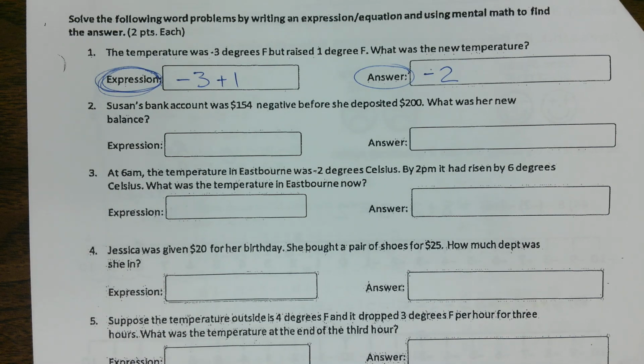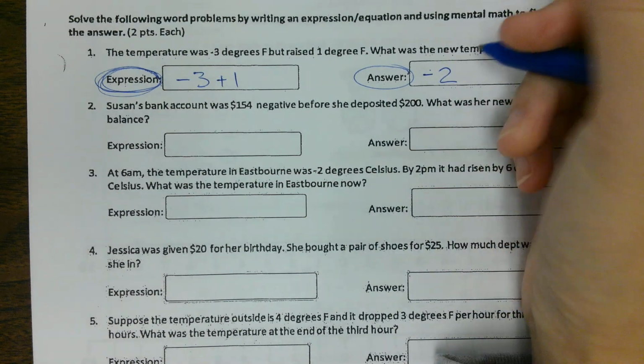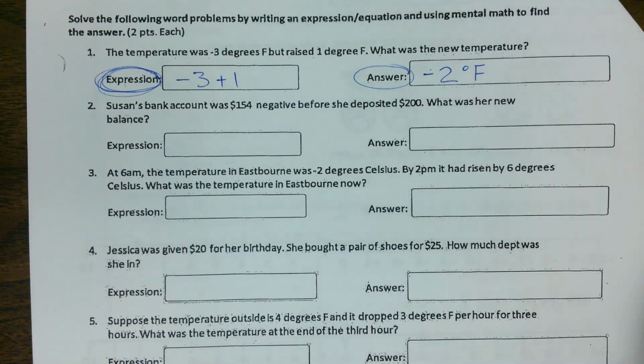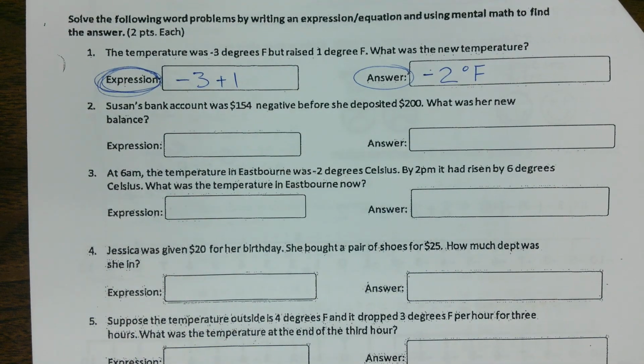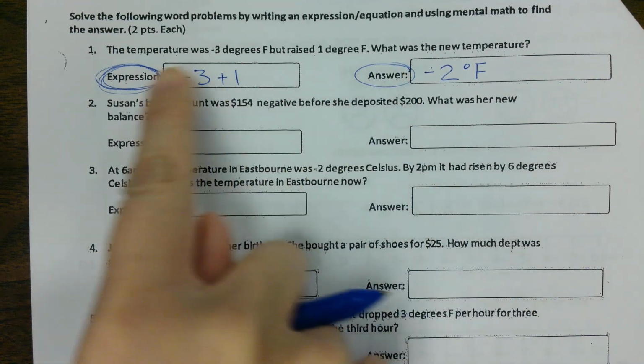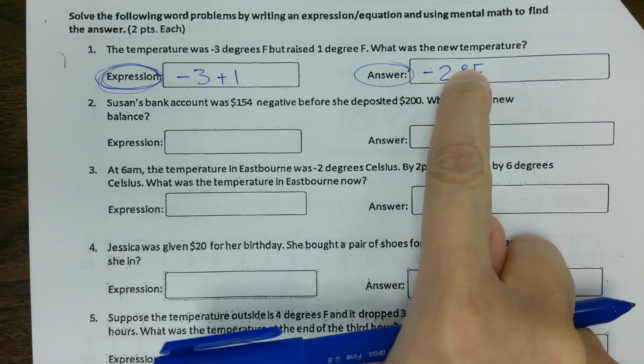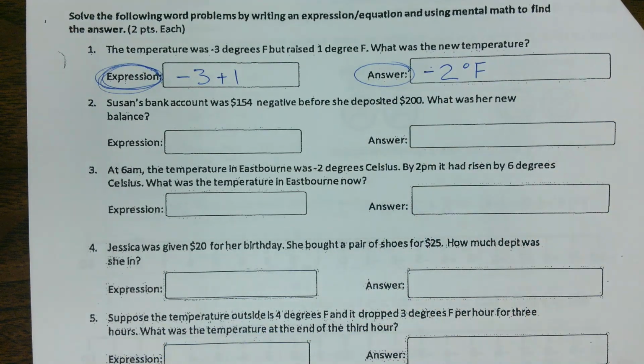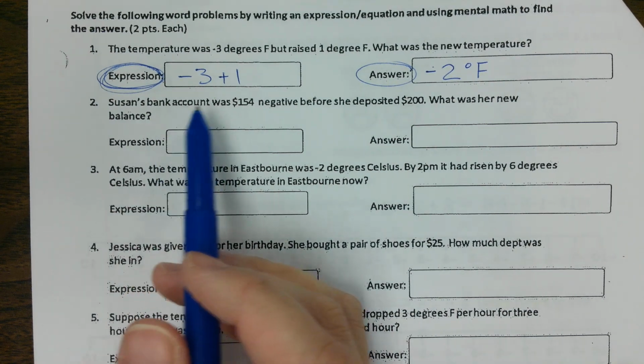Miriam? Units. What's my unit? Fahrenheit. Right. Just like that small little quiz thing that I did with you guys, dollar sign. This degrees? Yes, this is the degree symbol. So you do units.